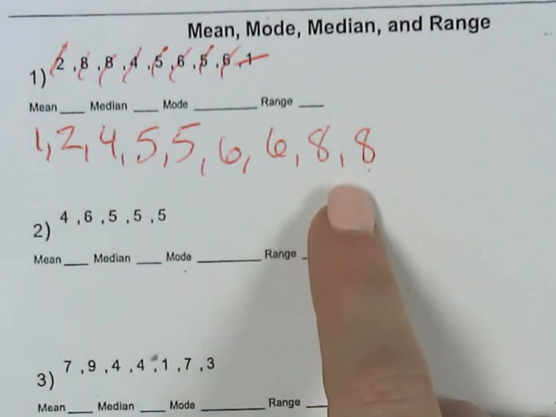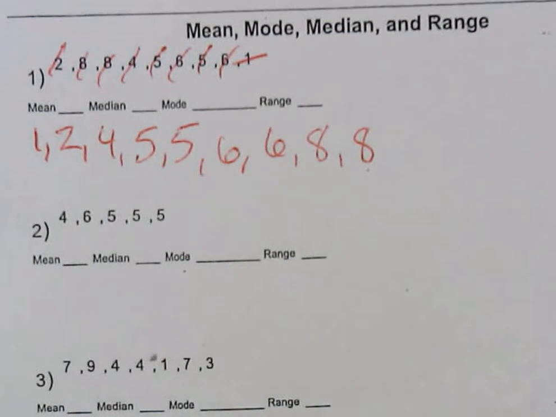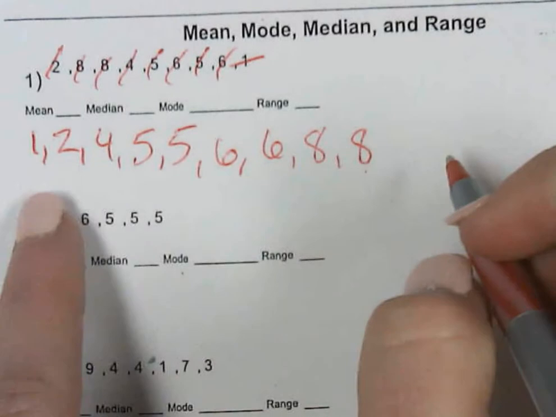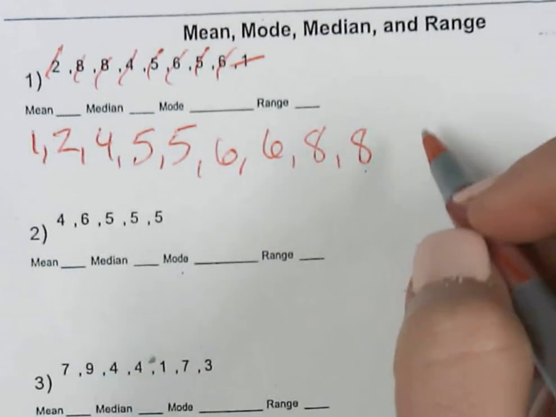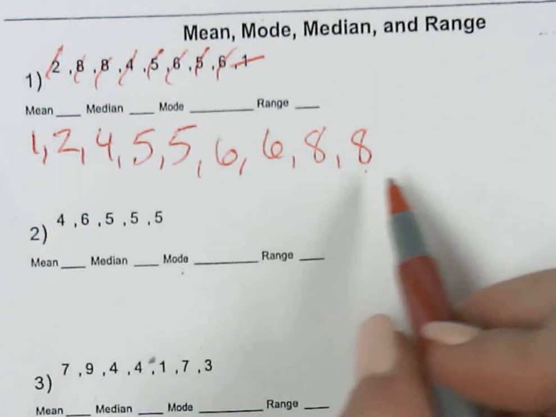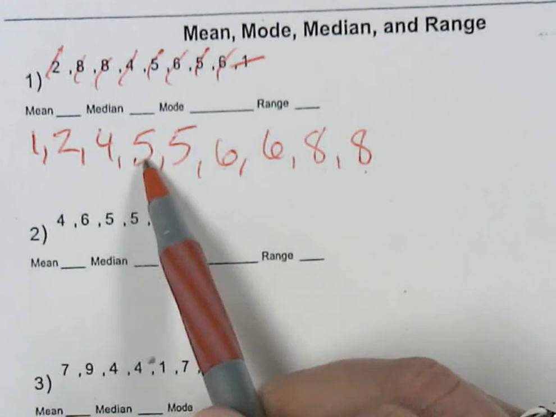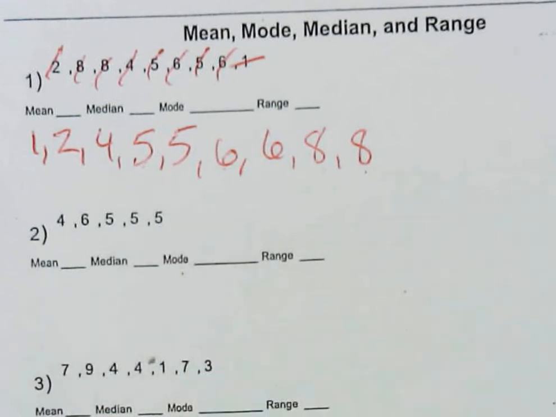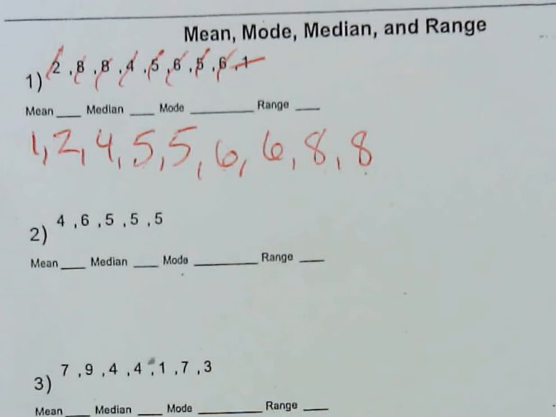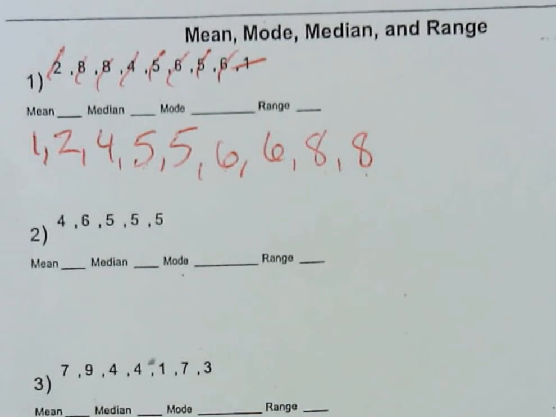Now the mean, remember the mean, another way is average, like when you average your grade. So the first thing to find the mean is we add them all up. So I'm going to let you over here on the side add them up. I know 8 plus 8 is 16, plus 12, plus another 10, 4, 2, and 1. Add it up on the side, see what we get. You should have gotten 45.